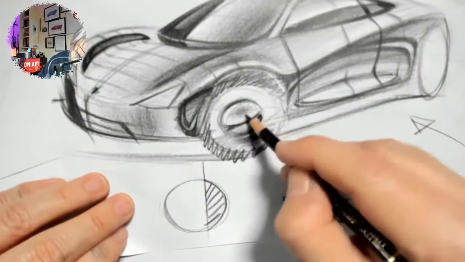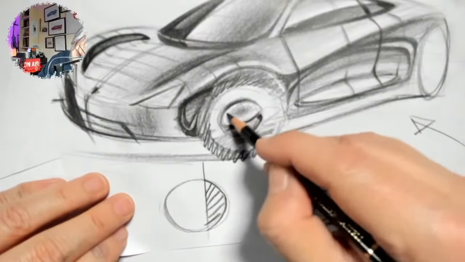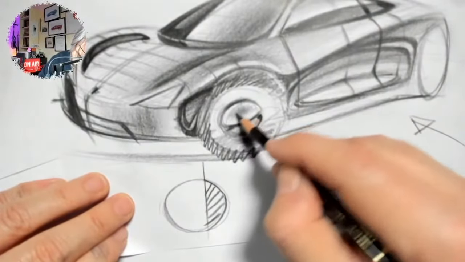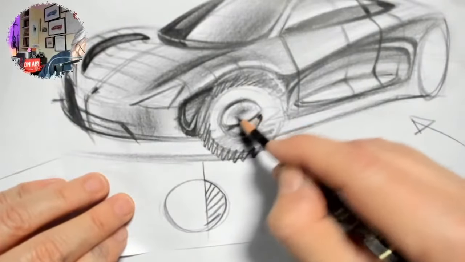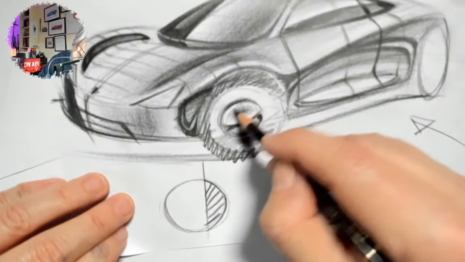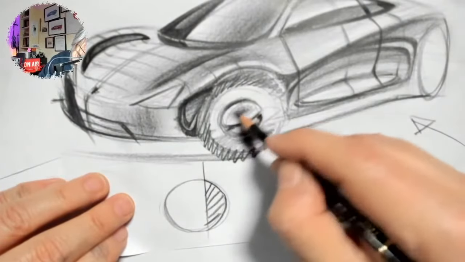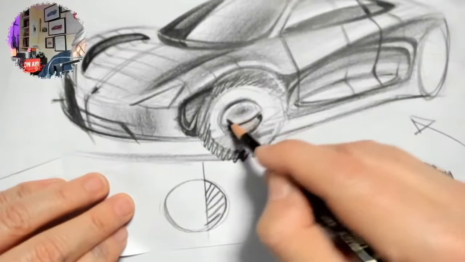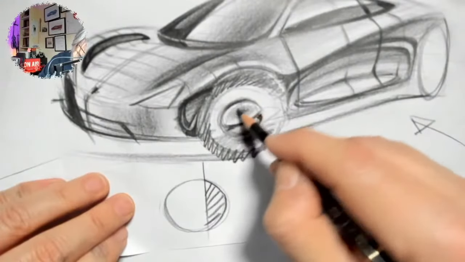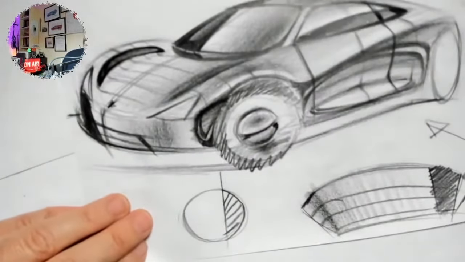You see, I try to be very kind. I don't want to make a mess. I want to go from dark to light in a very believable way. So I'm thinking about the whole surface, how round it is. There you go.